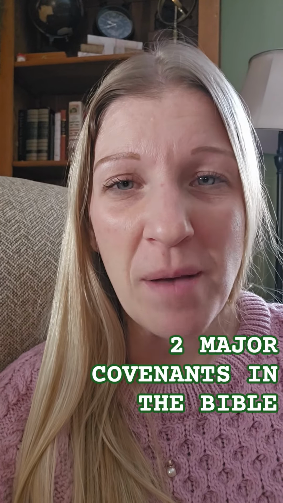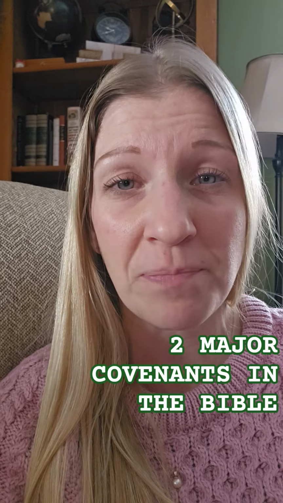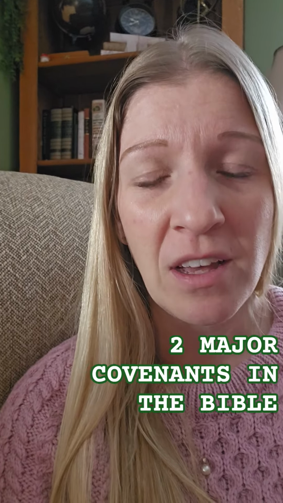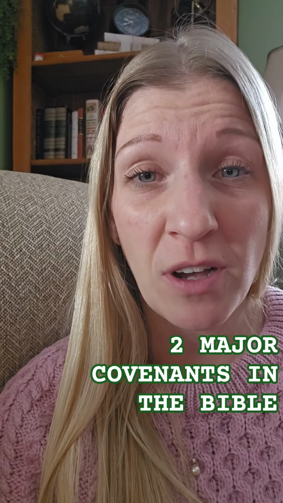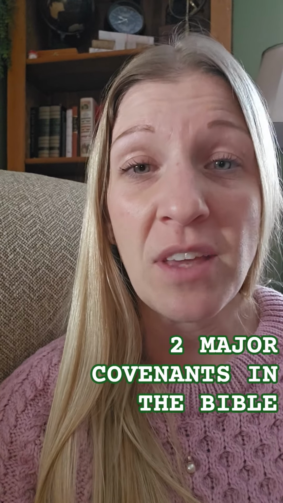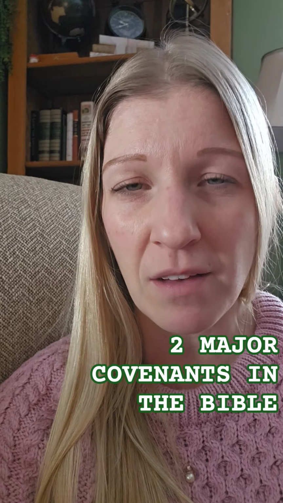How many covenants are there in the Bible? Well, that all depends who you talk to and the perspective that they see things from. It also depends on how they interpret scripture and understand how things fit together. So I just want to talk about two major covenants within the Hebrew Bible, also known as the Old Testament. These are the Abrahamic covenant and the Sinaitic covenant, also known as the Mosaic covenant.